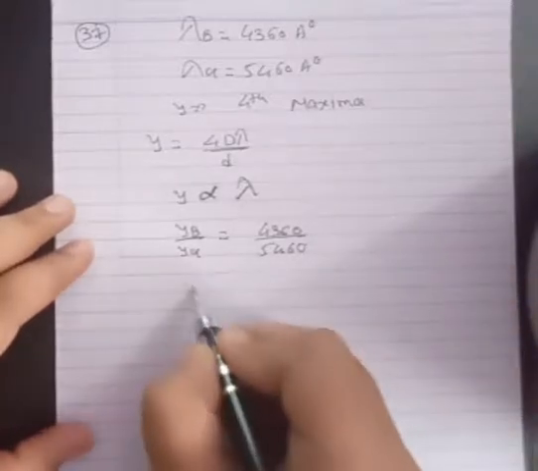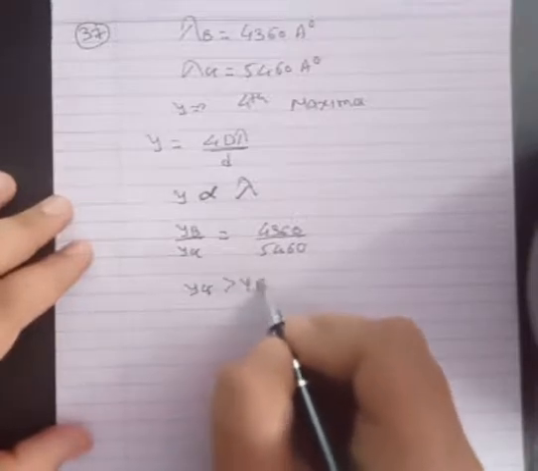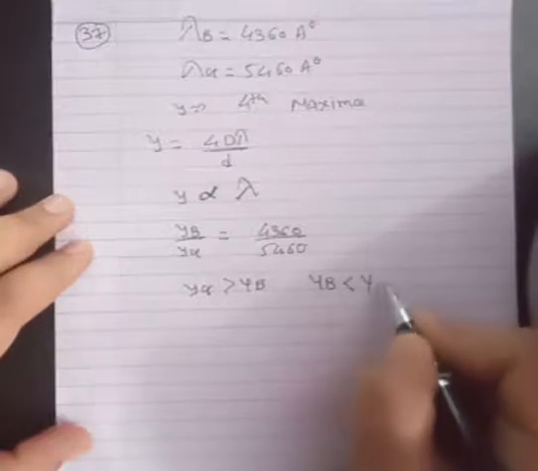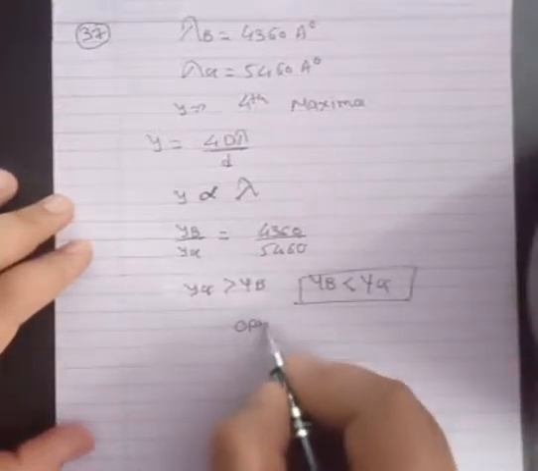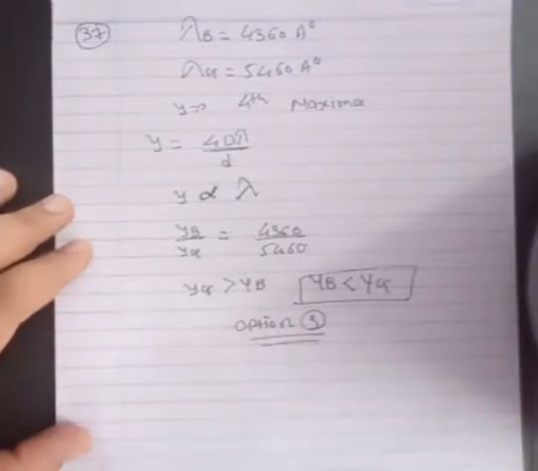From this we can write Y for green is greater than Y for blue, that is, Y for blue is less than Y for green. So option 3 is the correct option.